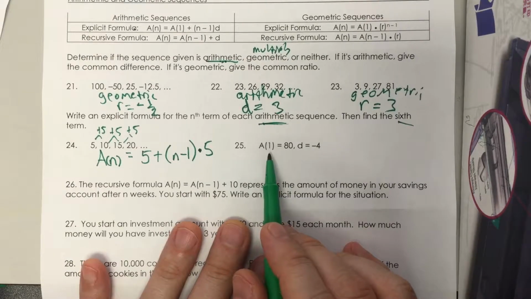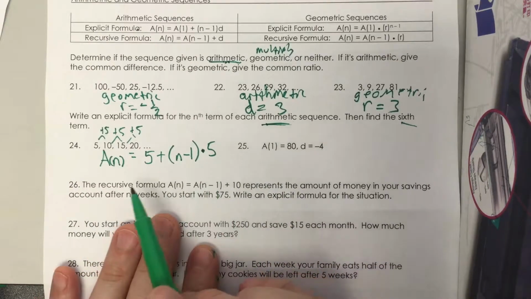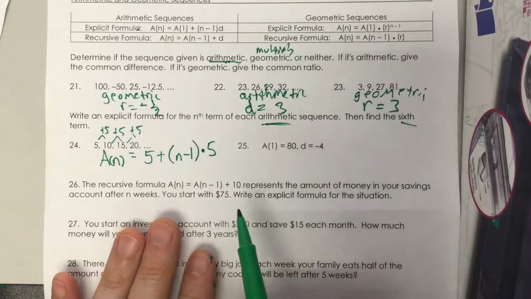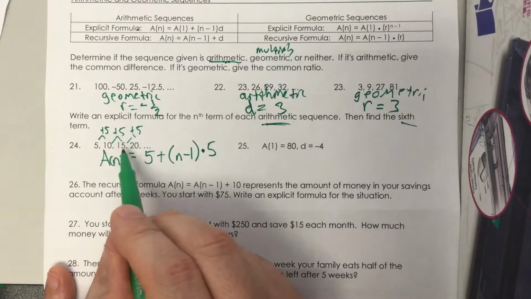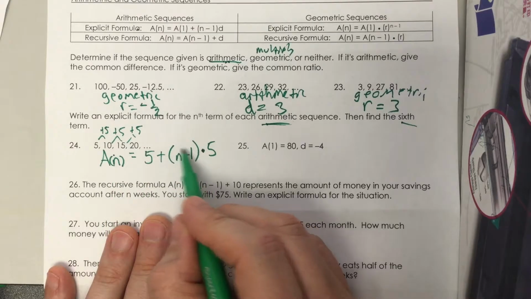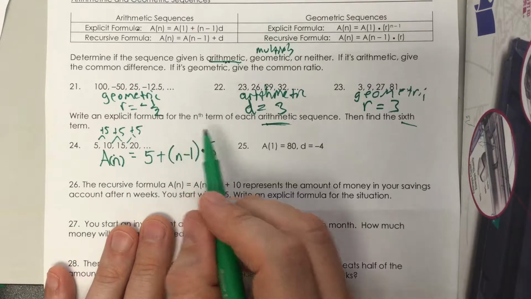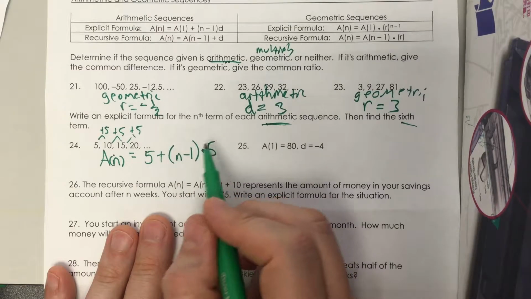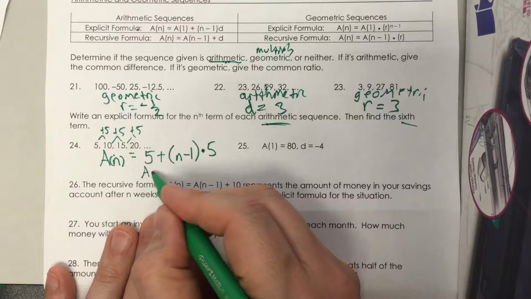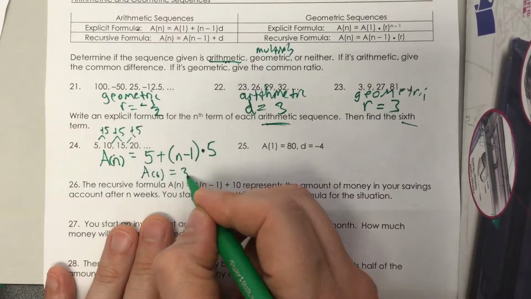A of 1. Oh, you know what? We didn't finish this. I'm sorry. Now we need to get the 6th term. If I'm looking for A of 6, because it's the 6th term, it's 6 minus 1 right here. That's 5. 5 times 5 is 25. And 25 plus 5 is 30.